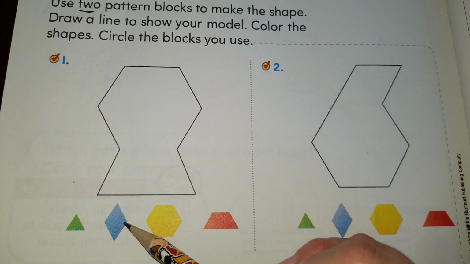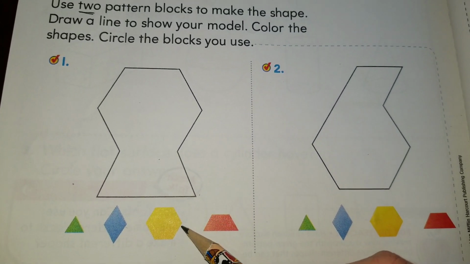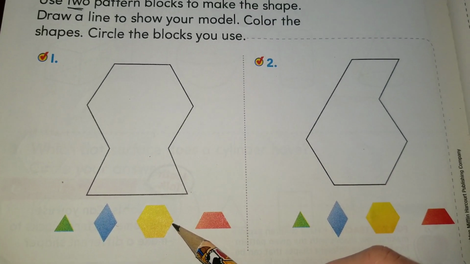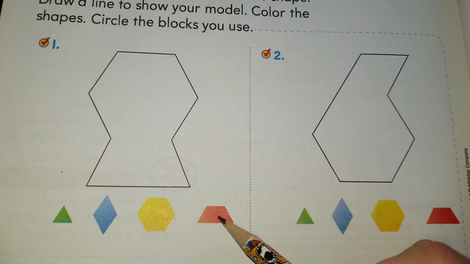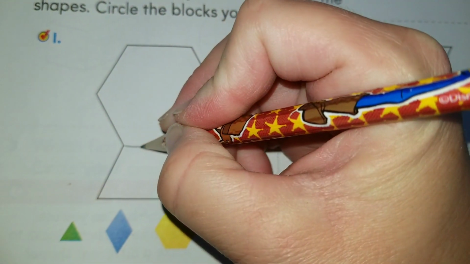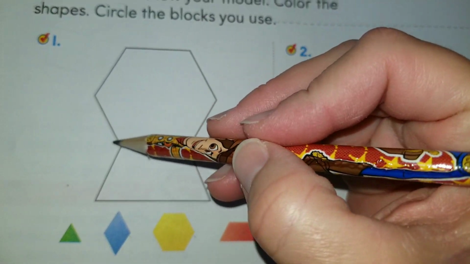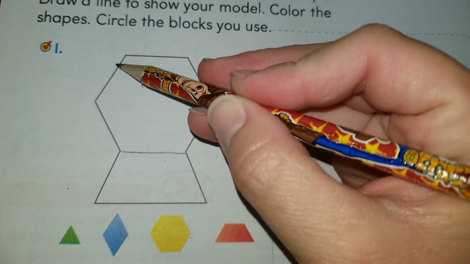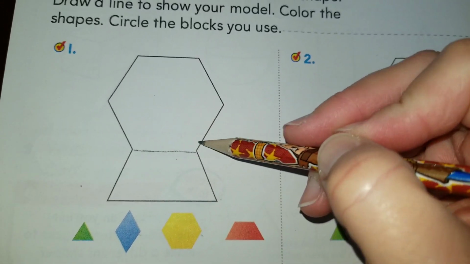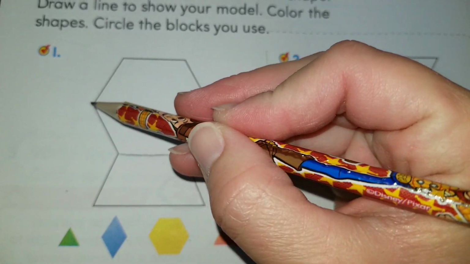How about the rhombus? You think we're using a rhombus? A rhombus and a hexagon? Or could it be a hexagon and a trapezoid? It is a hexagon and a trapezoid, and you can see right here. If you draw the line, you can see the hexagon over here. This is the hexagon, 6 sides: 1, 2, 3, 4, 5, and 6.